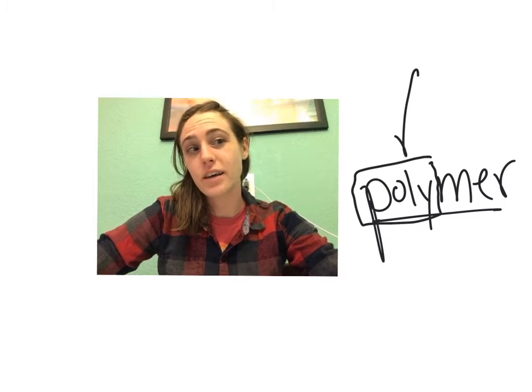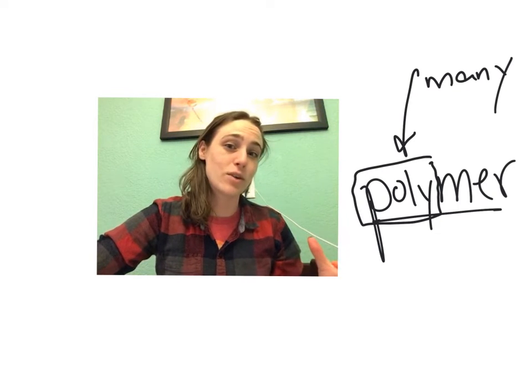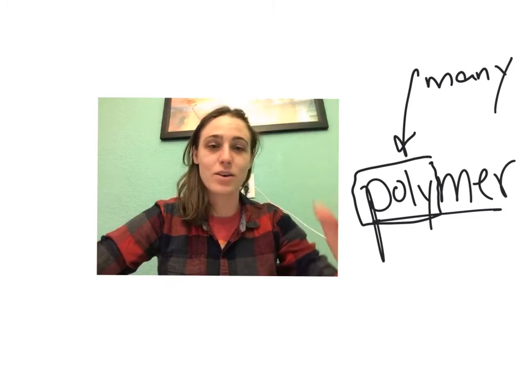But anyways, polymers. So looking at this word, if you break it up, that first part, poly, means many. So a polygon has many sides to it, right? It has many sides and angles.